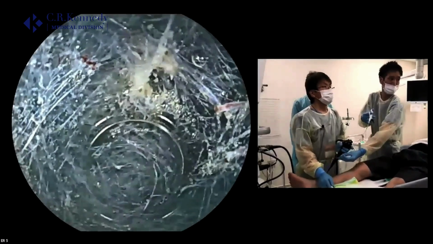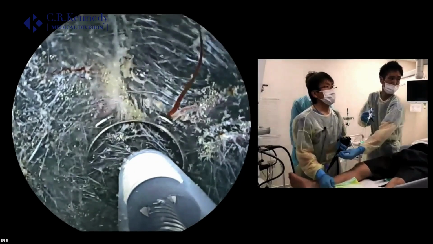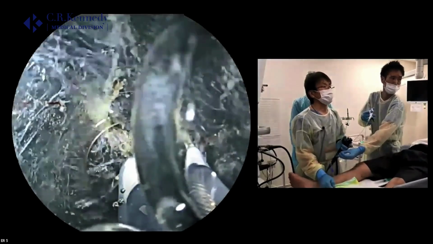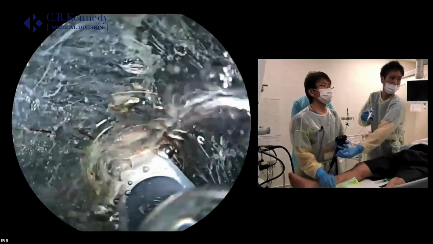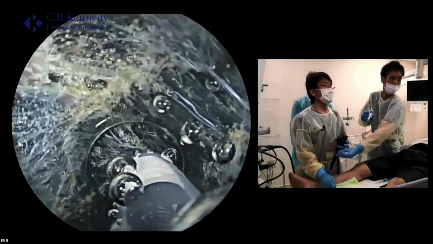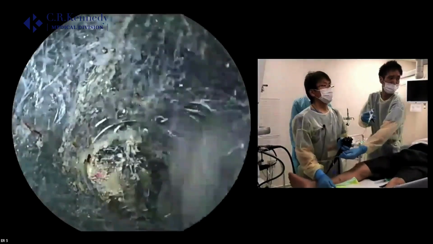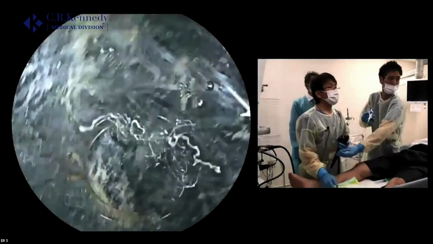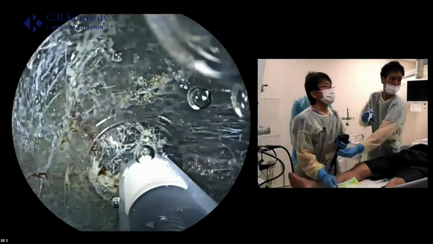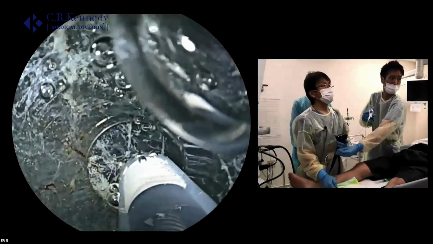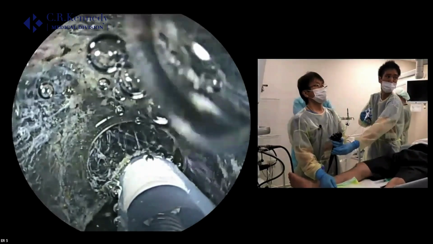So as long as the endoscopic view is clear, we can see the blood vessel clearly, and we can see through the muscle layer. And in the submucosal pocket, the endoscopic control is very stable, so the dissection is easy. So this side is the muscle layer. We can see through the muscle layer, leaving a little bit of submucosal tissue on the muscle side, and dissect.